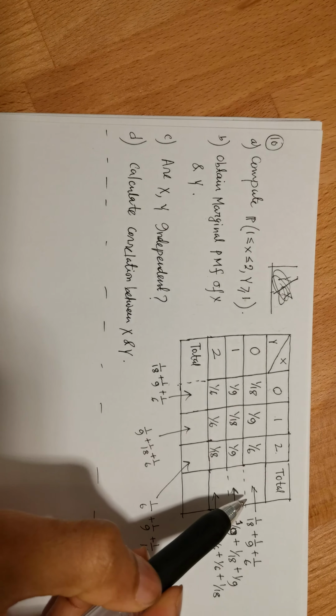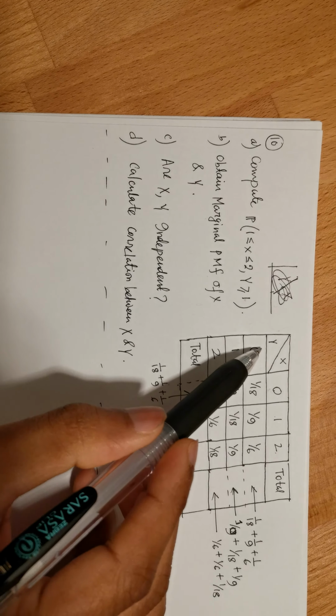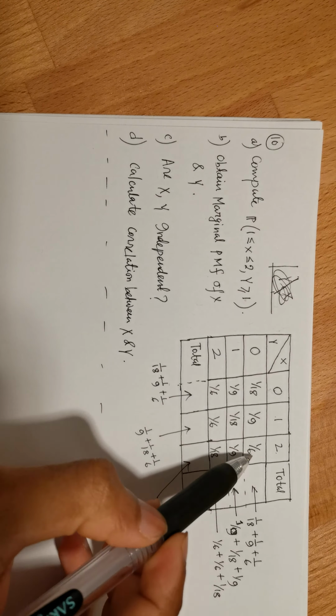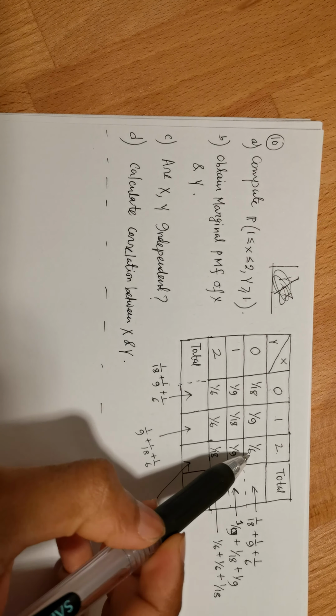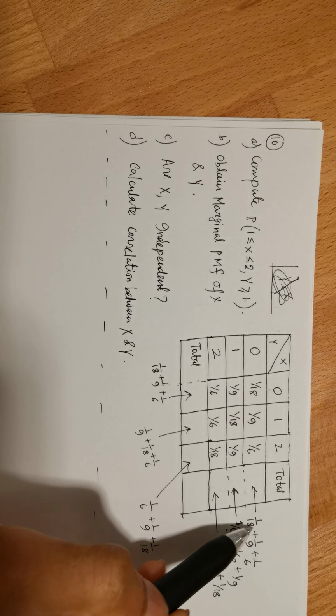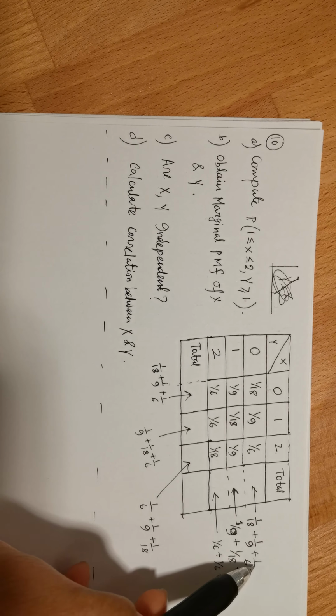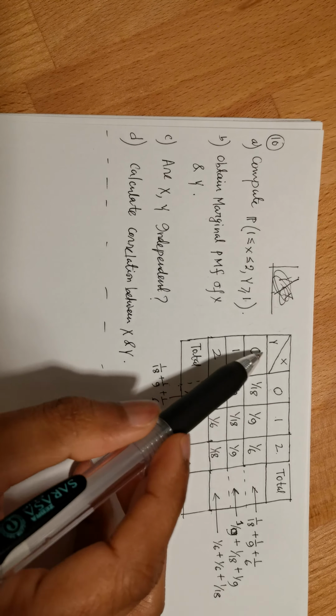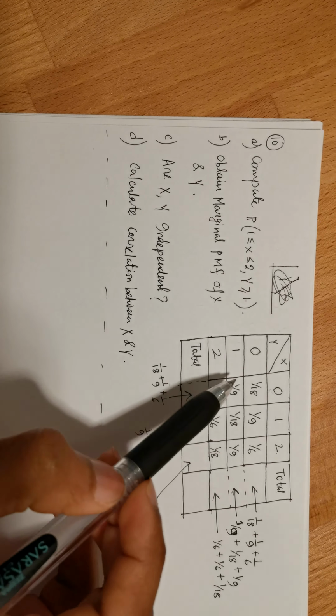Now here, what is the probability that y takes value 0? We sum all this row wise and write it here. So I have just indicated here 1 over 18, 1 over 9 and 1 over 6. You calculate this in a calculator and put it here. Similarly, what is the probability that y takes value 1?